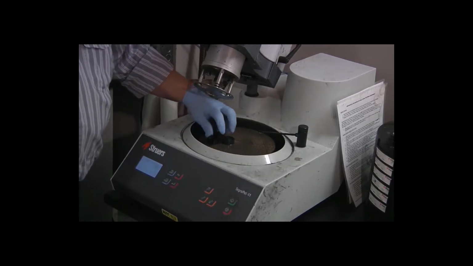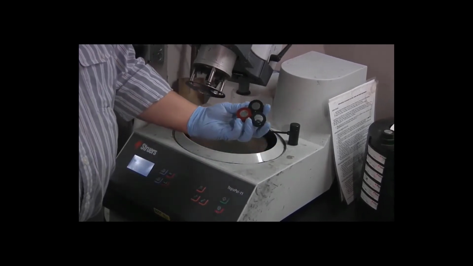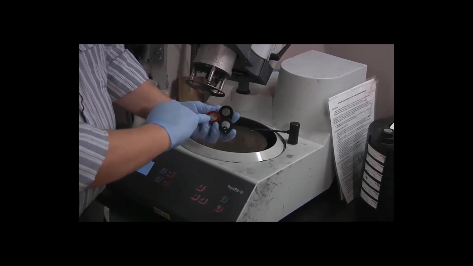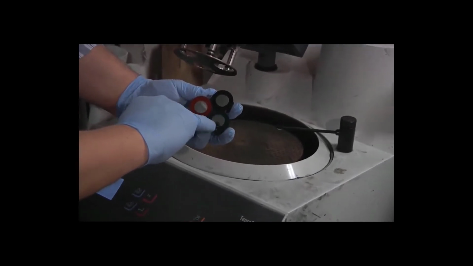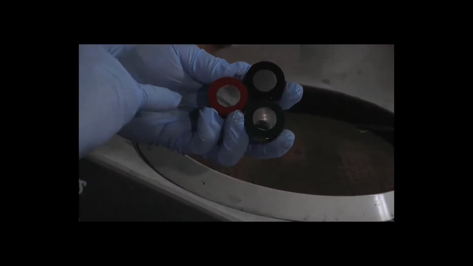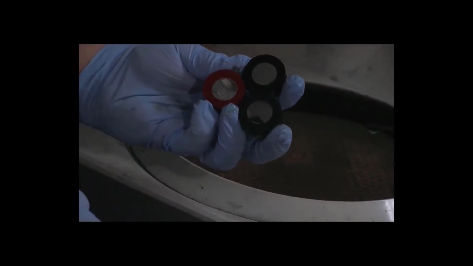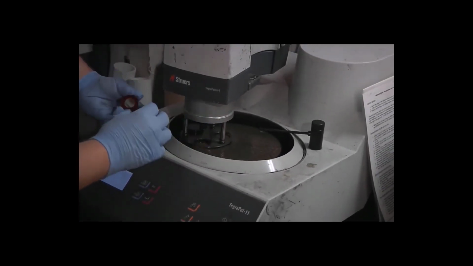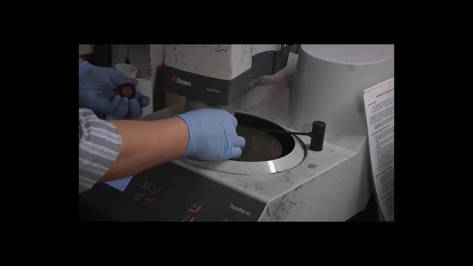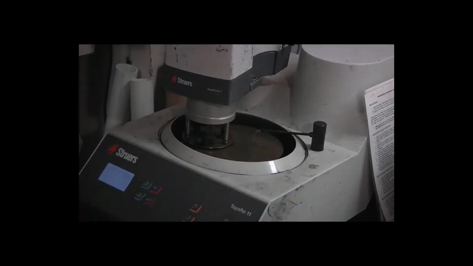And now I'm going to take my specimens and rinse them in the sink. And I don't even need to do that because I can clearly see that on these two, the green and the red specimens, I still have some residual plastic, and the red specimen is clearly not flat yet. So it's clear that I need to repeat this first grinding step. We'll just put the specimens right back in and press start to repeat the cycle.